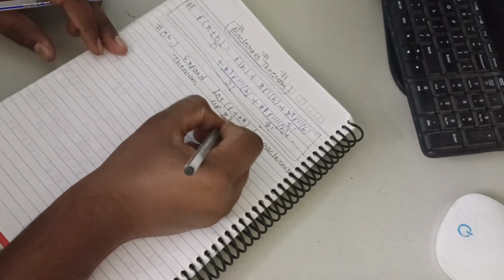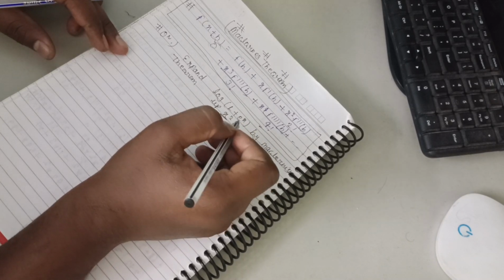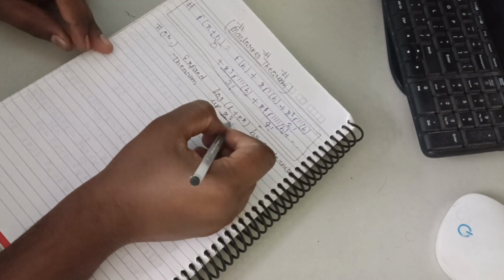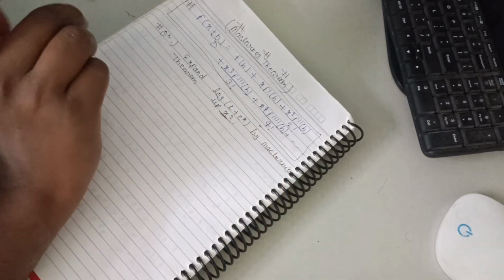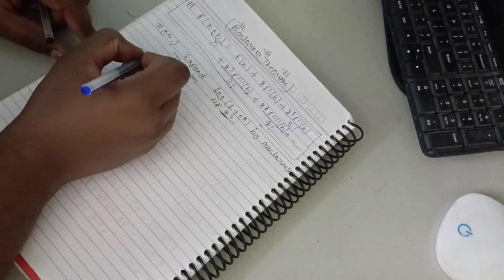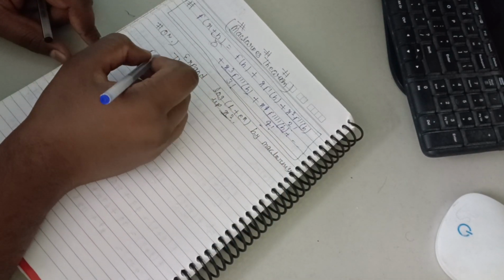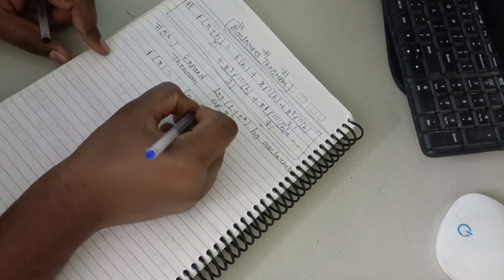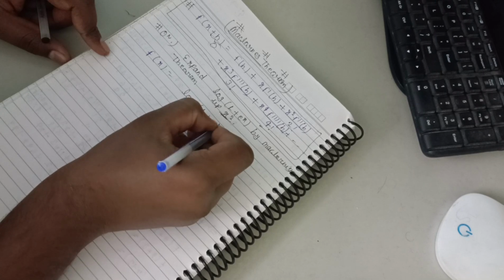The question tells us how many times we need to differentiate. Here it is only x square, which means we will differentiate only 2 times. So here we are given f of x is equal to log of 1 plus e to the power x.